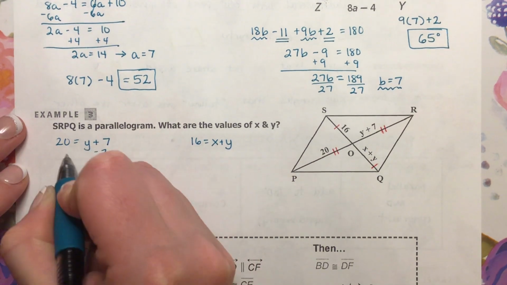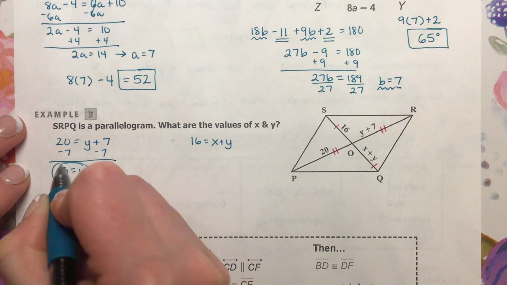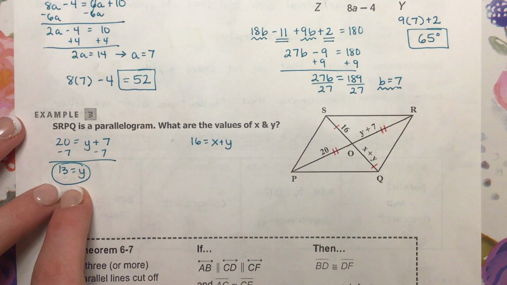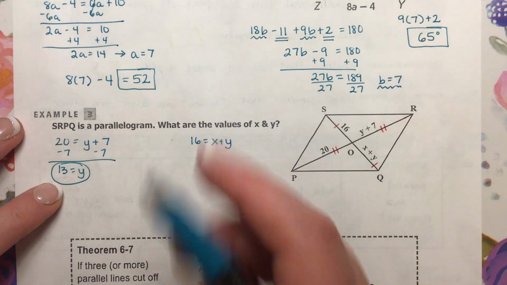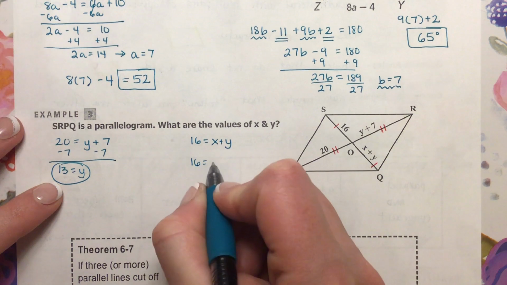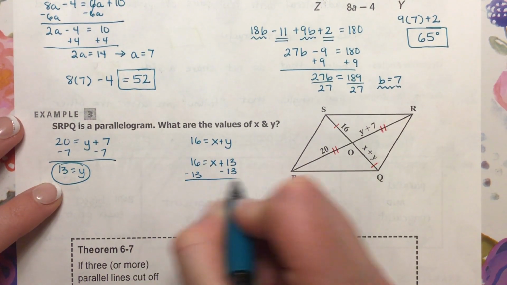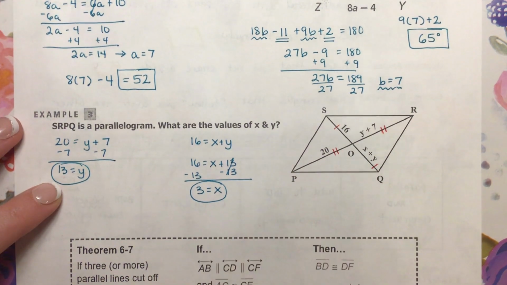So I'm going to subtract 7 from both sides, and I get 13 is equal to y. Okay, we're halfway there. Now I'm going to take this 13 equals y, and instead of writing y in the second equation, I'm just substituting it in. So this now becomes 16 is equal to x plus 13. I'm going to subtract 13 from both sides, and I get 3 is equal to x.